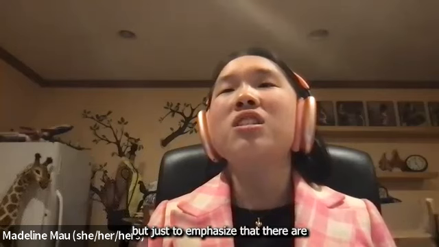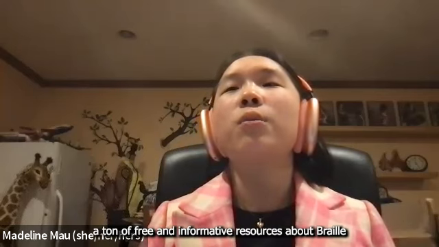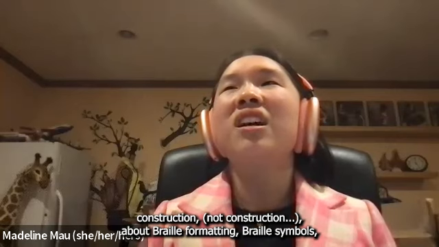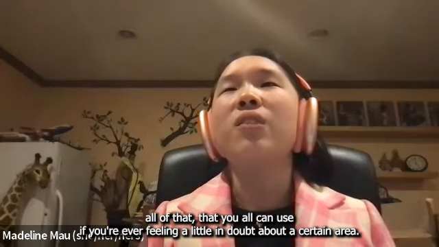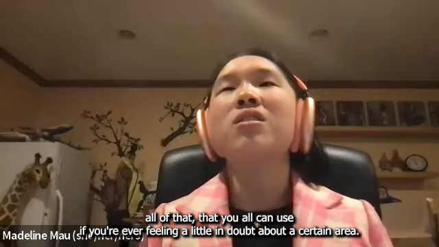This is just one example of many different concepts that Paths to Literacy and other sites cover, but just to emphasize that there are a ton of free and informative resources about Braille formatting, Braille symbols, all of that you all can use if you're ever feeling a little in doubt about a certain area.